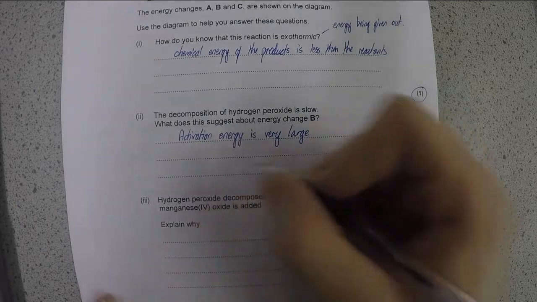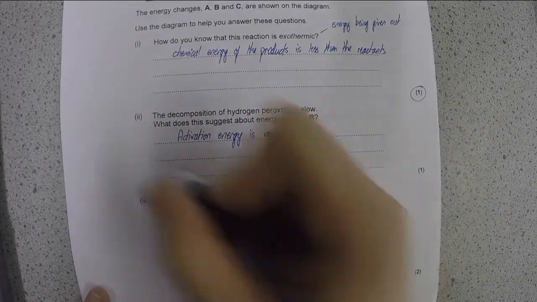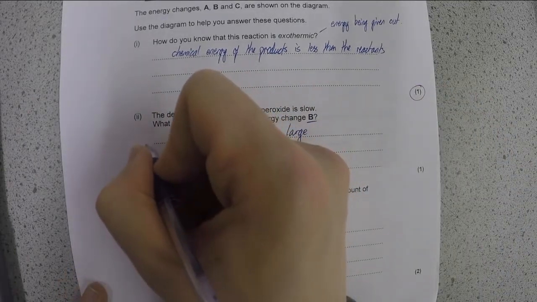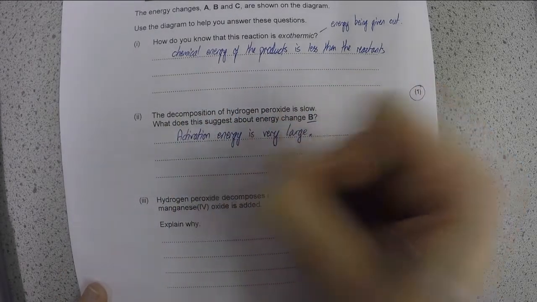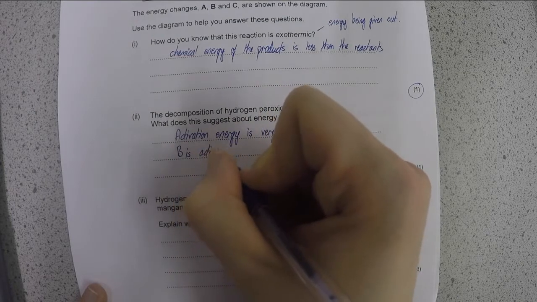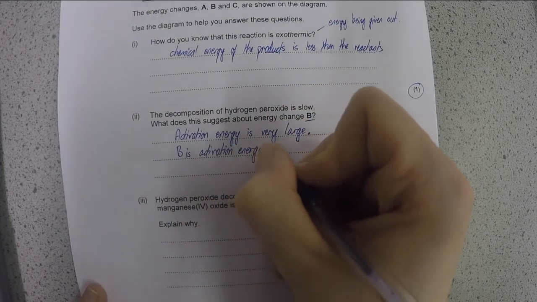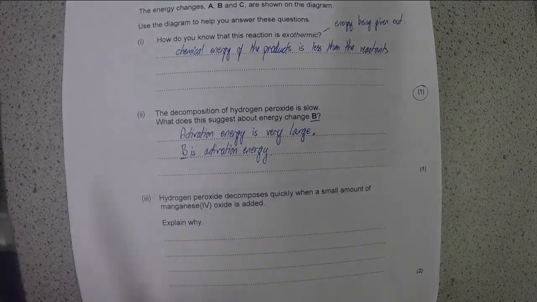I haven't rephrased that very well, have I? Because I haven't actually mentioned B. Just to clarify that, B is activation energy. Just to make sure I've got B into my answer.